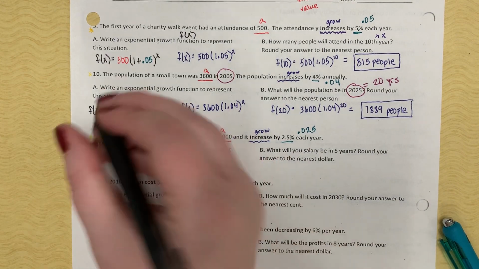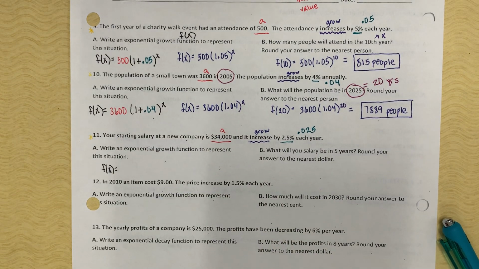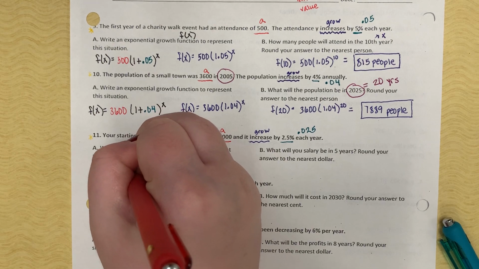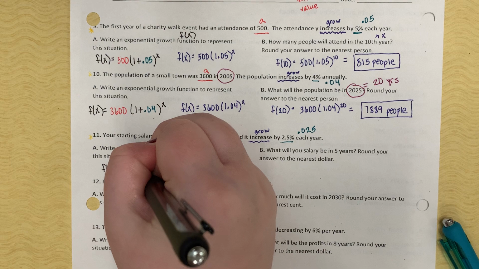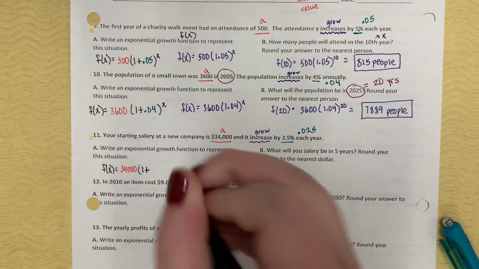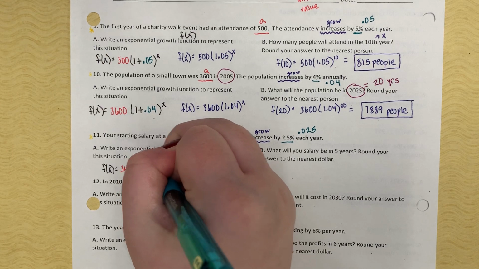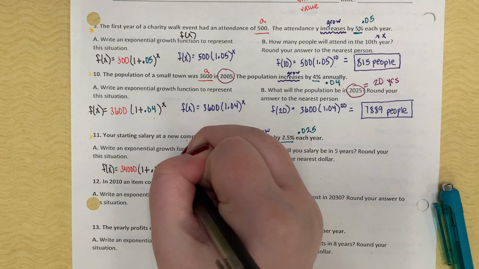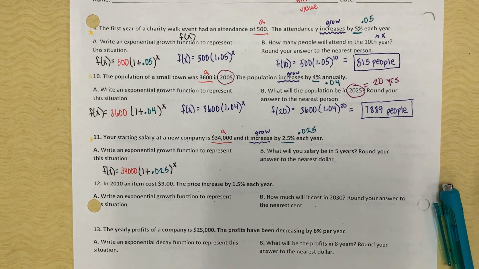So f of x is equal to the starting salary for this person, which was $34,000. It's a good starting salary. Yeah, kind of like a teacher. All right, then remember that B, we're going to add 1 plus, because we know it's increasing, and then that 0.025. We're going to raise it to the x to make it exponential because it was increasing at a percentage rate. And then we're going to simplify that.